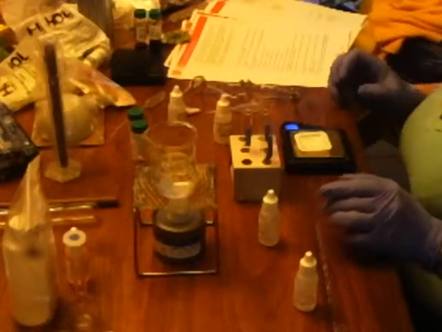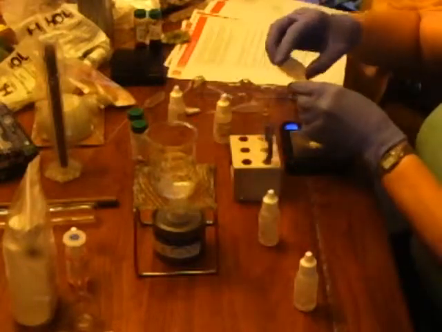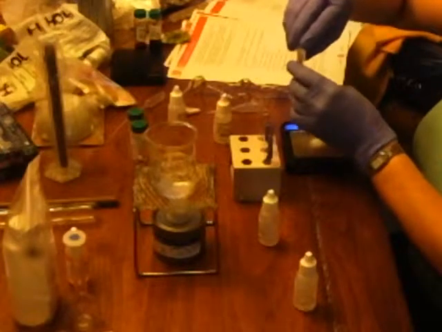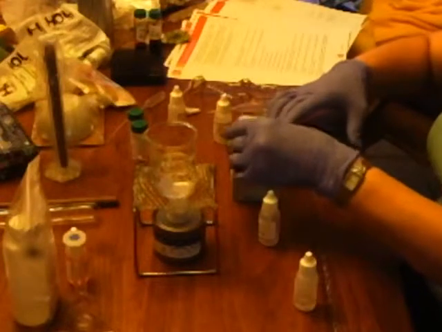And this goes into test tube number 7. There's a great big mess on the scale now.